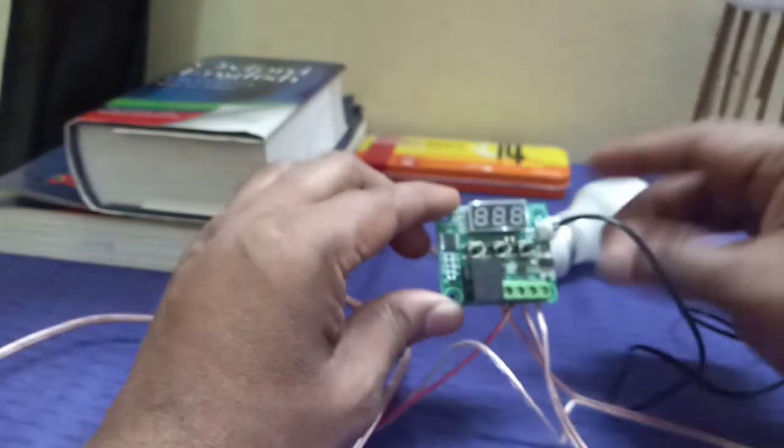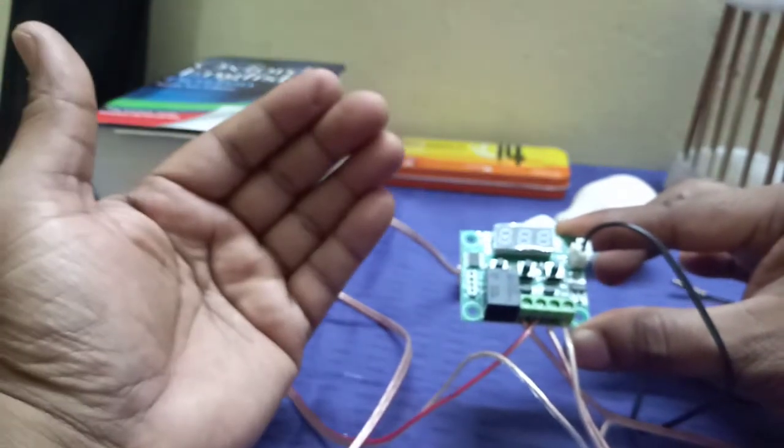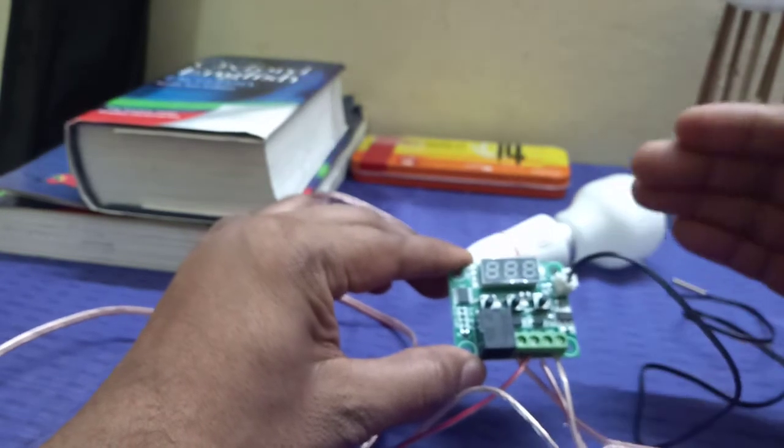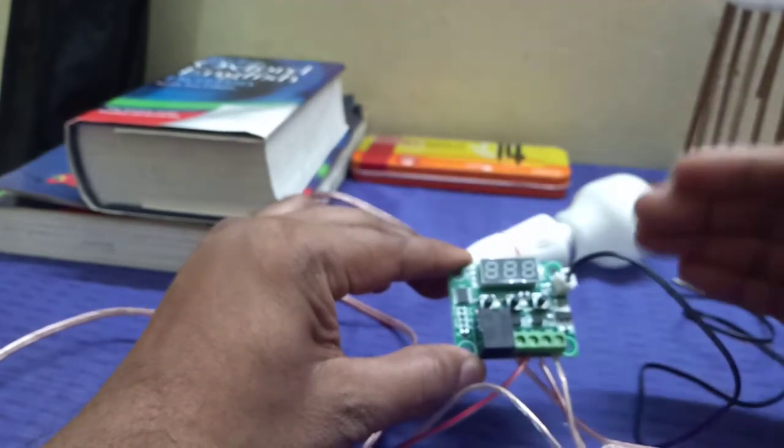Now the same device we can use for controlling any device with a cooling application. Right now we used it with a heating application. For cooling application also we can use this, for example, to operate an electric fan or an air conditioner.